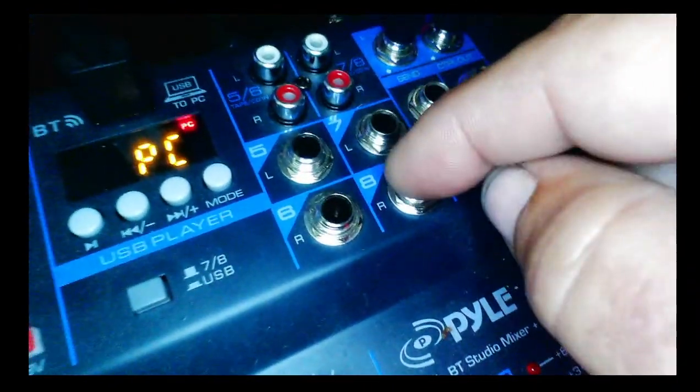But for the most part, for example, I have my microphone. Sorry, I'm holding the camera and trying to look at my screen. But I have my microphone in here. I have my guitar there. These are my first two channels. There are a total of 8 channels, but 5 and 6 and 7 and 8 are split left and right. We'll get into that later.